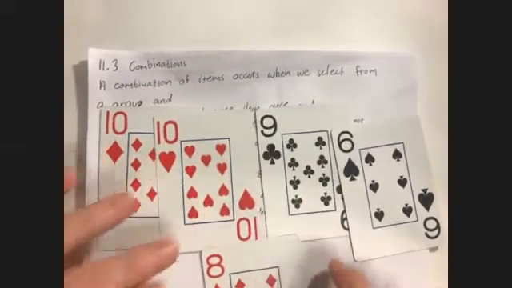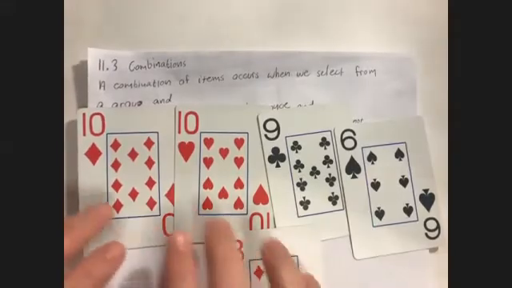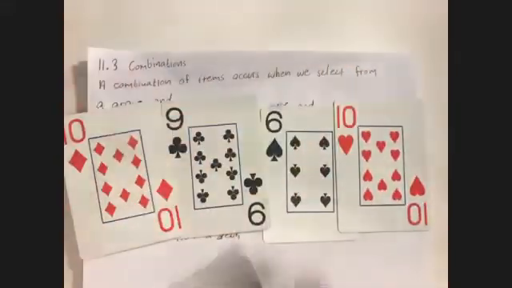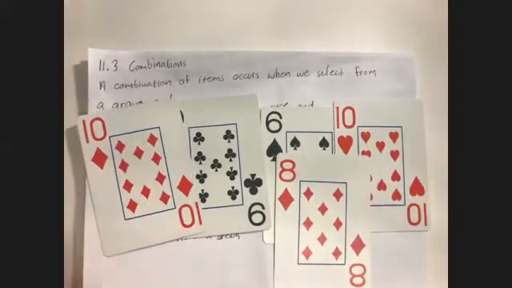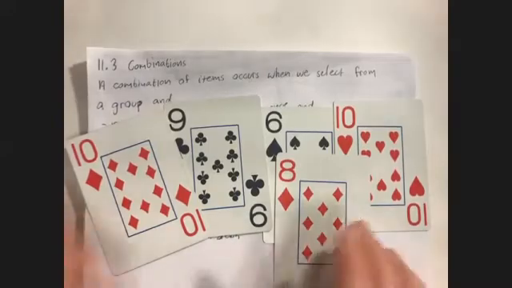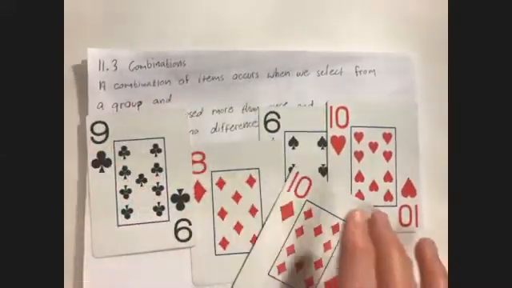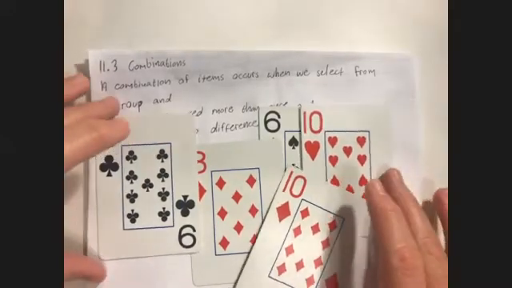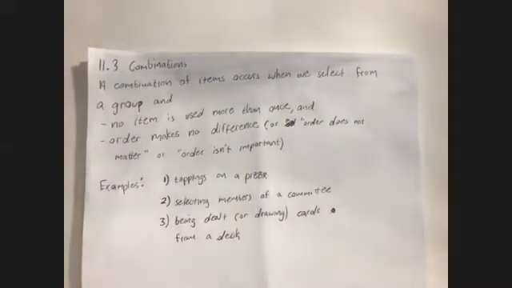Almost have a straight, not quite. But in this case, I have a pair. So I put the tens next to each other. If I move stuff around, I still only have a pair because I only have 2 tens. But the fact that I can rearrange these and the order doesn't matter still would be considered the same hand. That is what is meant by order doesn't matter.